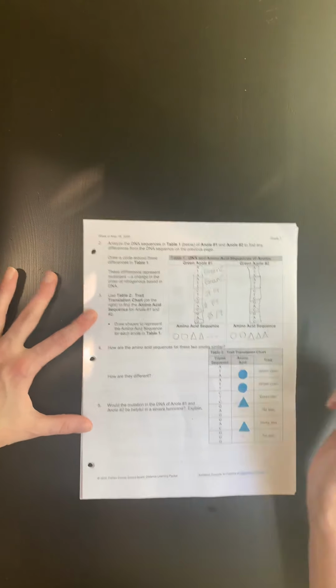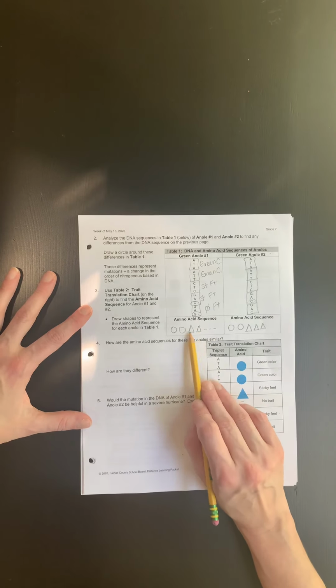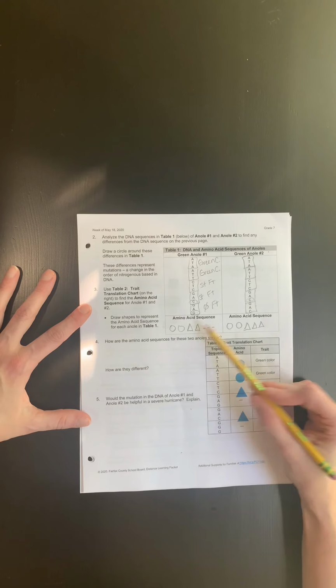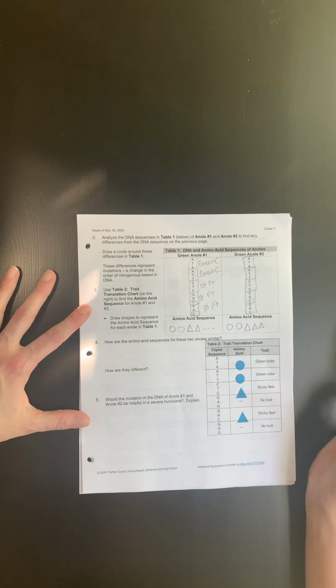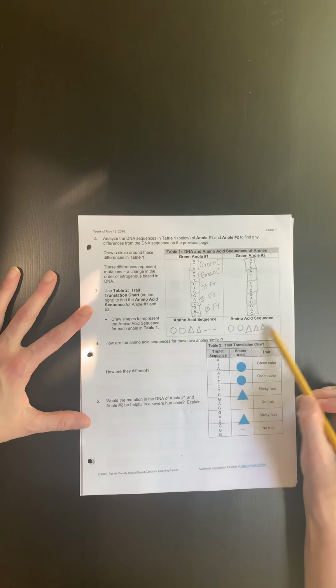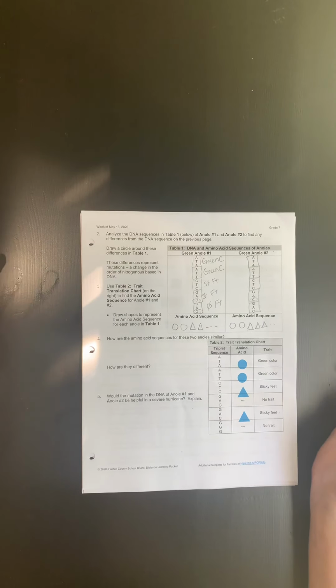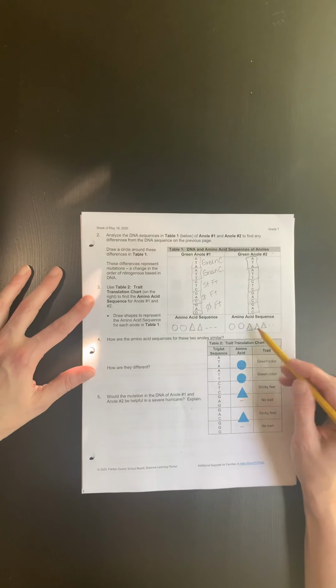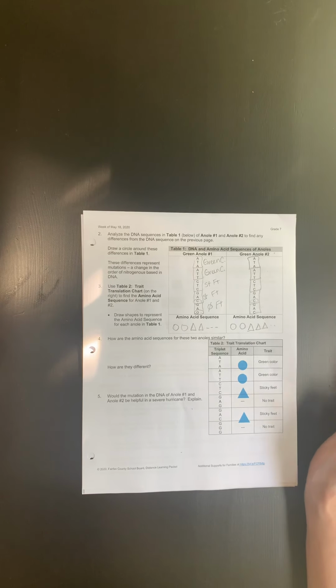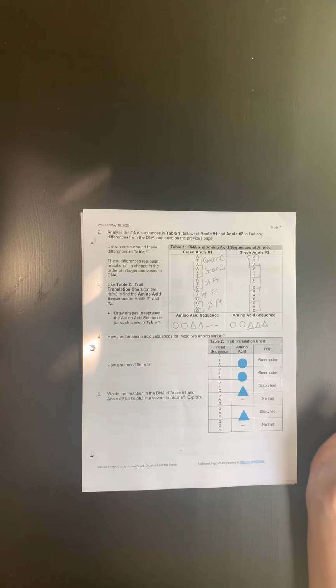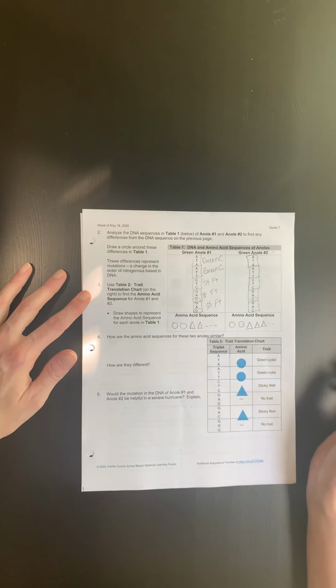As I look at these, green anole number 1 has 2 sticky feet traits, and green anole number 2 has 3. So that might mean that green anole number 2, since it has an extra amino acid sequence for sticky feet, might have feet that are stickier than anole number 1.